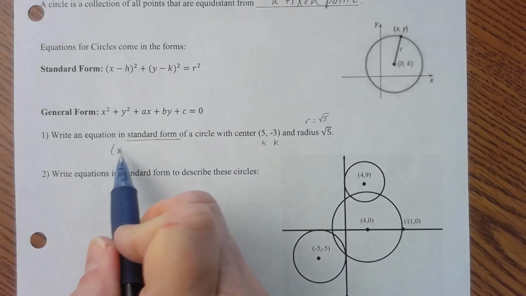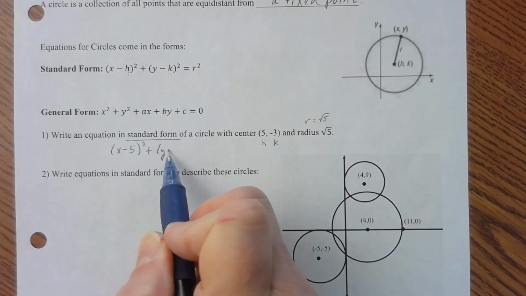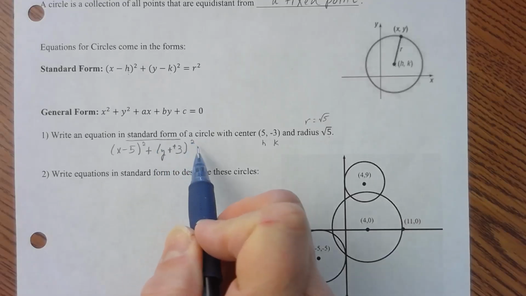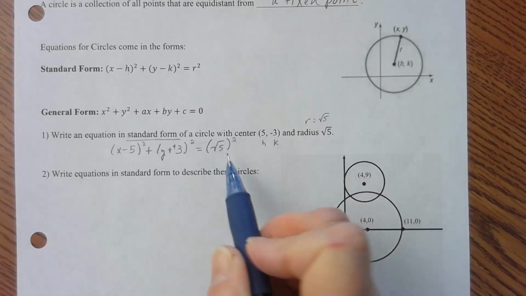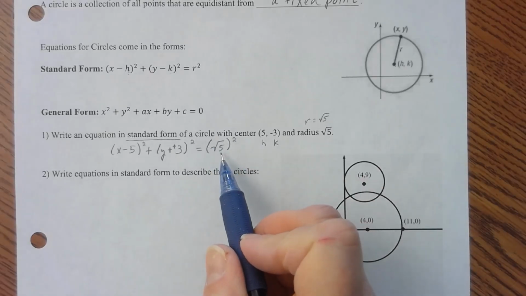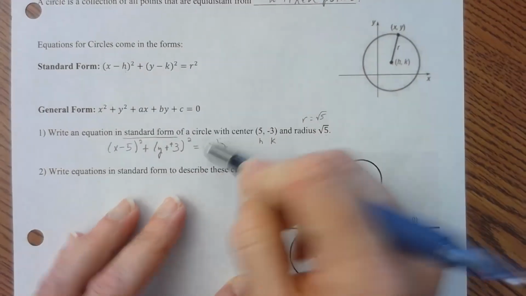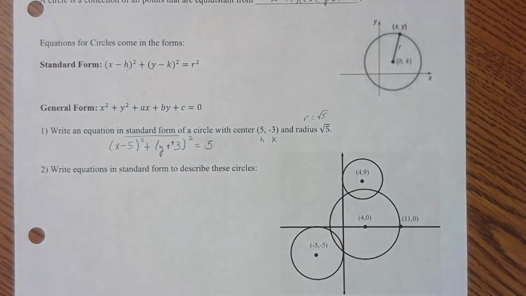So it'll be (x minus 5) squared plus (y minus -3), which becomes plus 3, squared, equals root 5 squared. Now keep in mind root 5 squared is 5, so go ahead and simplify that, write it as 5, and there's standard form.